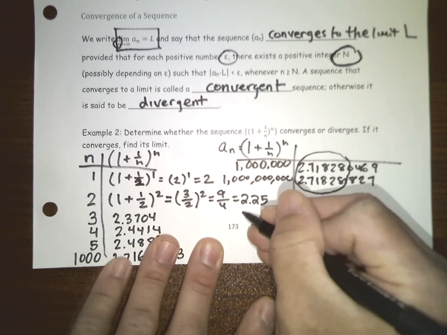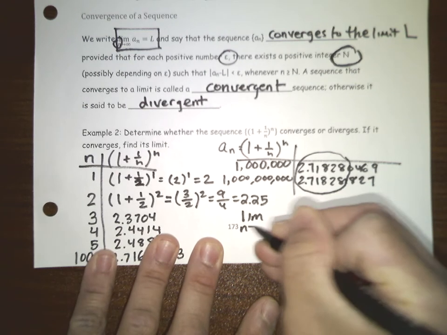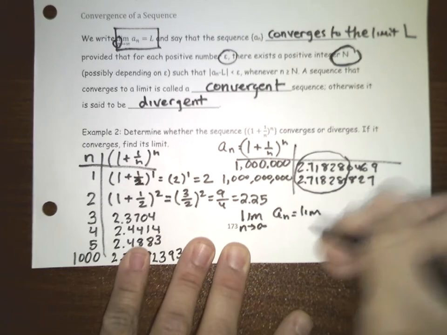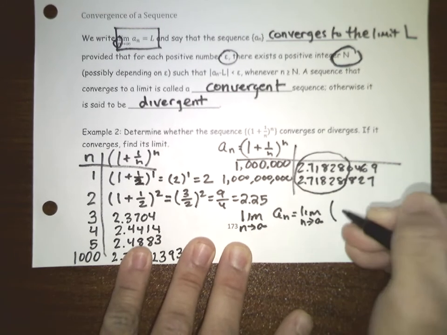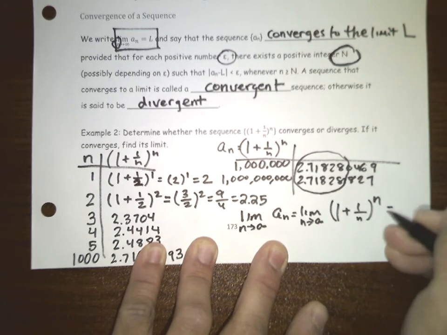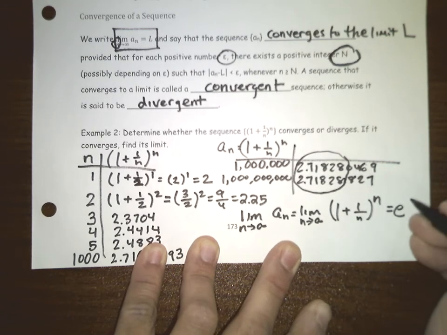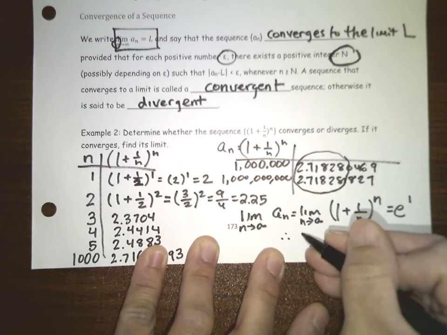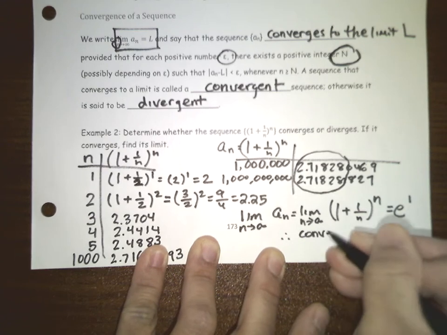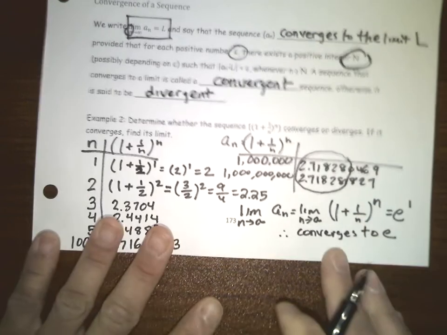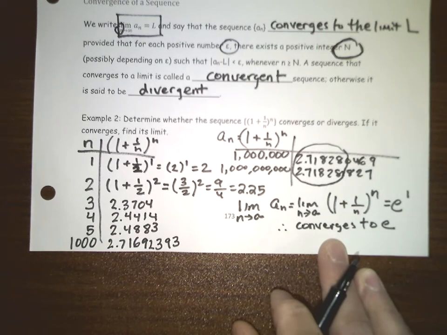So in other words, we can write that the limit as n goes to infinity of a sub n, which is the limit as n goes to infinity of 1 plus 1 over n, to the n power, is actually e to the first power. So therefore, this converges to e.